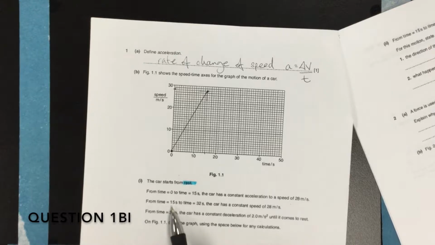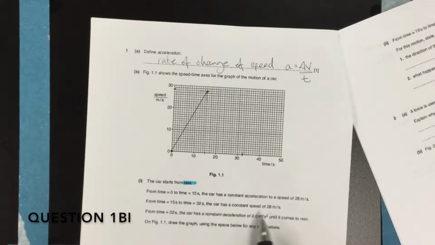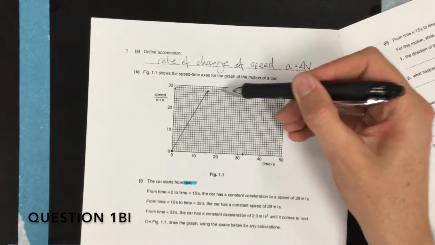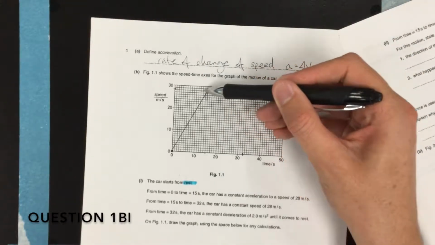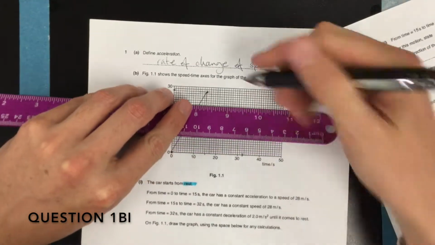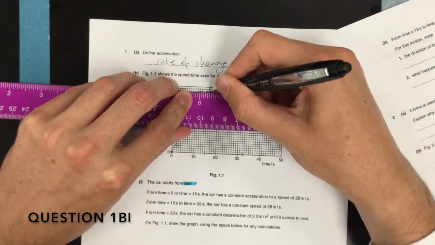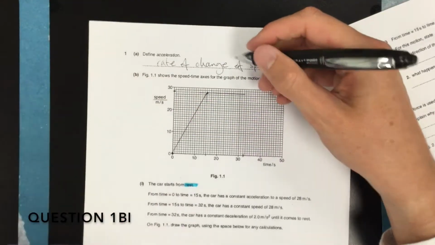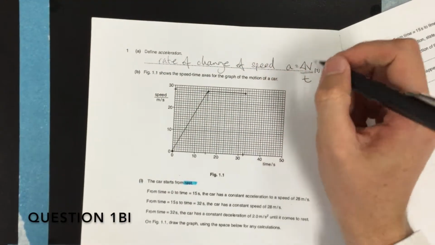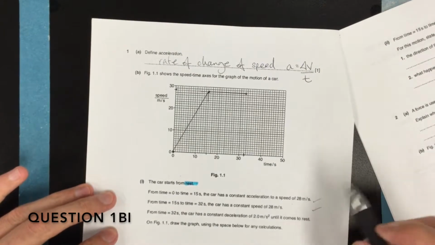Second mark. I'm now going from 15 seconds up to 32 seconds. So here's 30, 1, 2, there. And it has a constant speed. That means the speed is not changing. So that line coming across here is going to have to be at 28 the whole time. So I'm going from here straight across till we get to 32, which was there. So I'm going to join those 2 points up. Okay, along to that point. There. Brilliant. So that is the first 2 marks done.